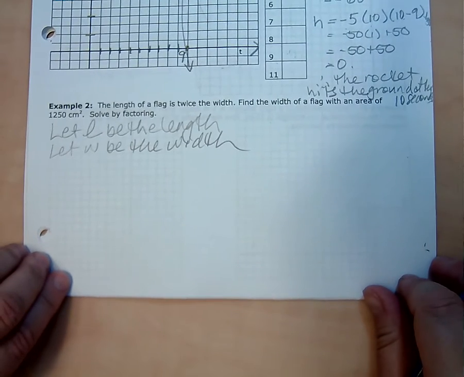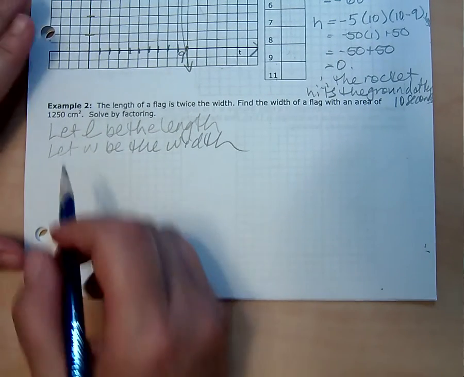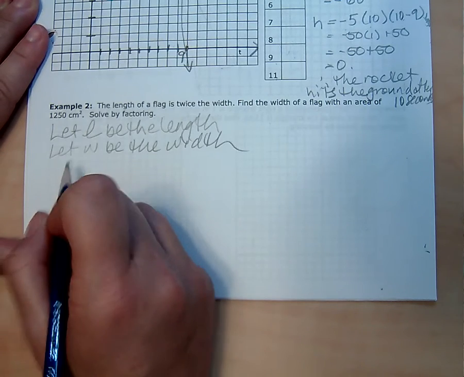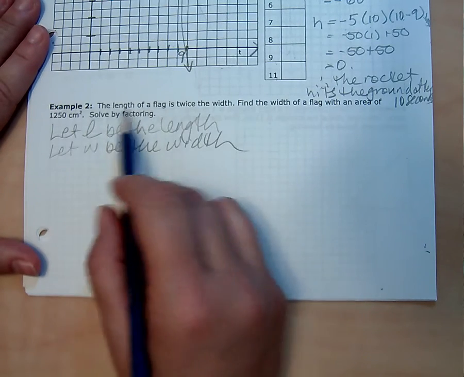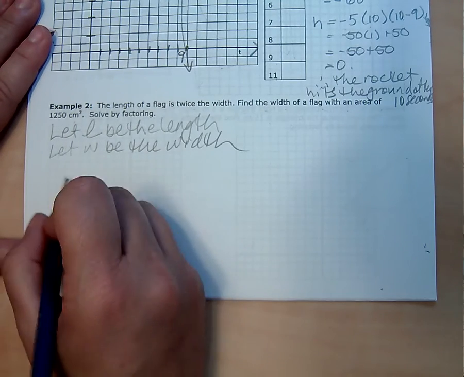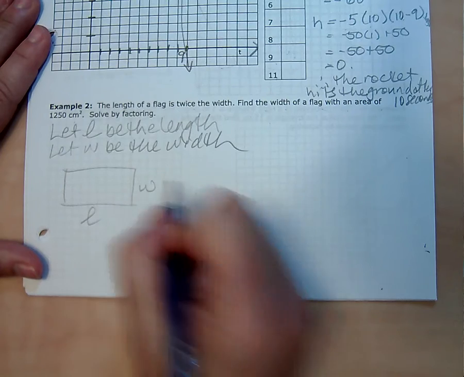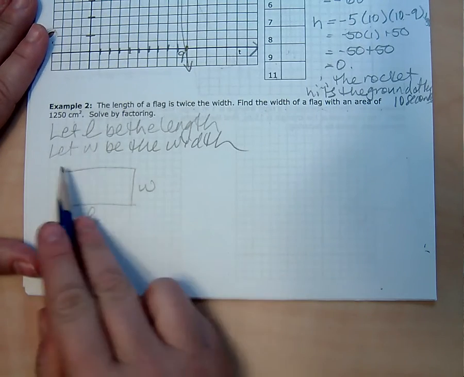Okay, let's take a look at this one now. The length of a flag is twice the width. Okay, sounds to me like a rectangle. Length and width. Find the width of a flag with an area of that. So, I like pictures, so I'm going to do that. There's our length, there's our width. L is the length, W is the width.